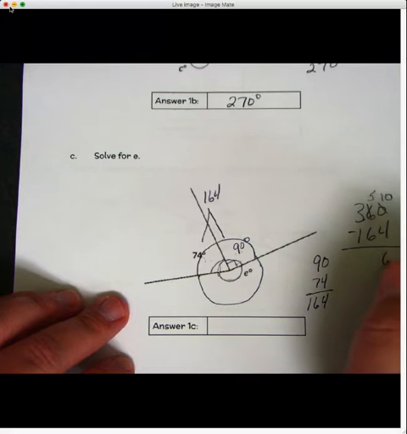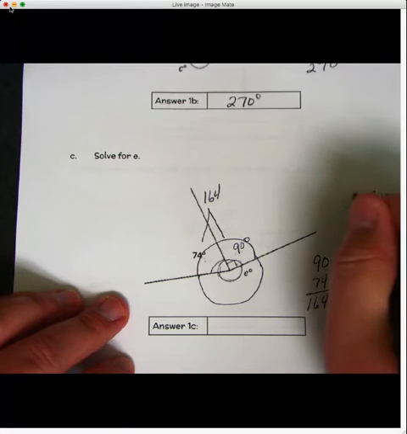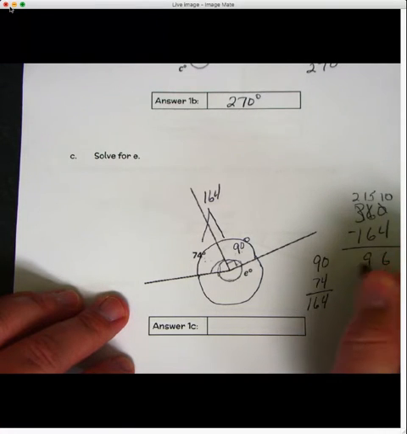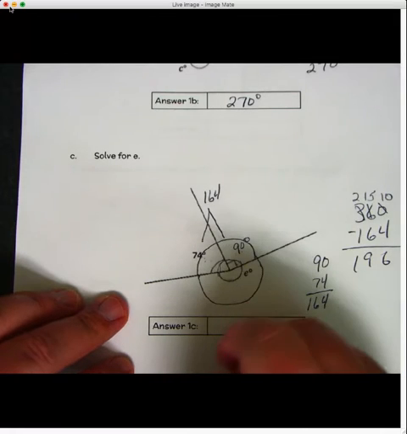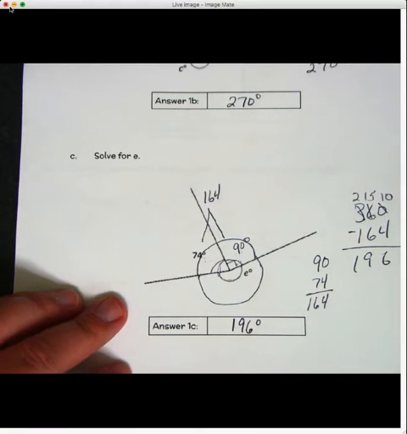10 minus 4 is 6. Can't take 6 away from 5. Got to borrow. And our answer is 196 degrees. So angle E is 196 degrees.